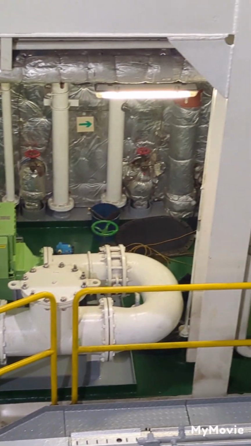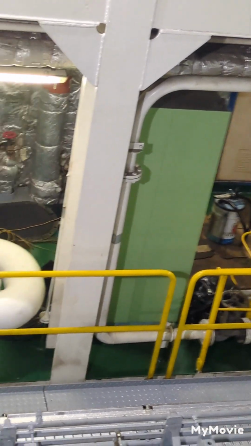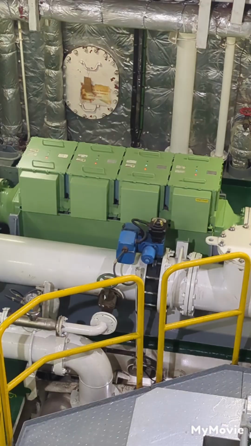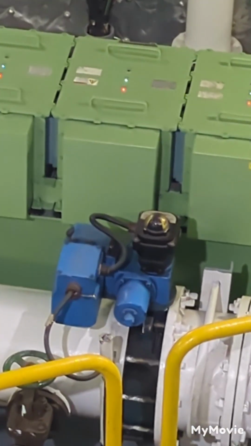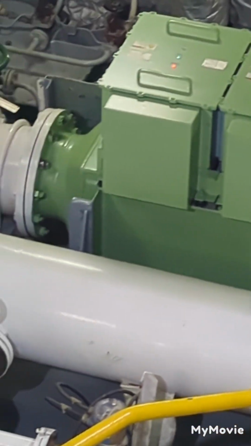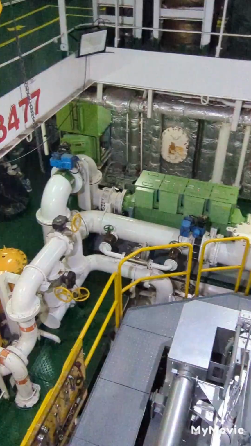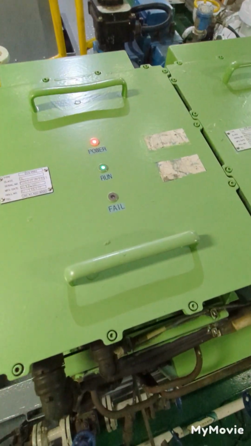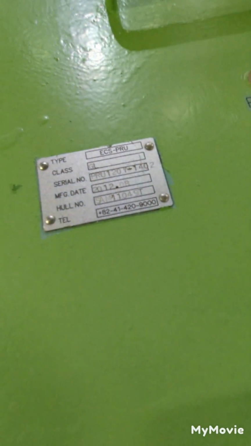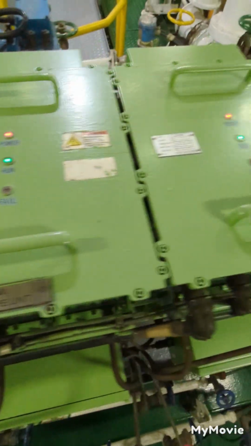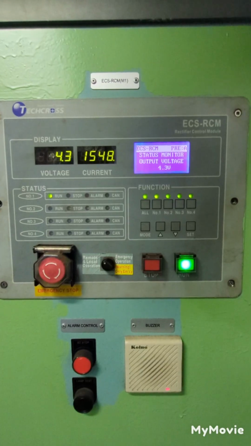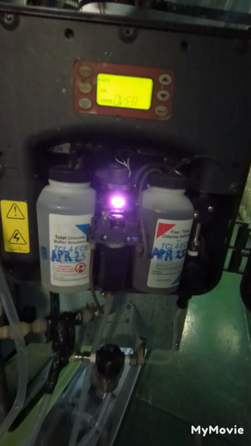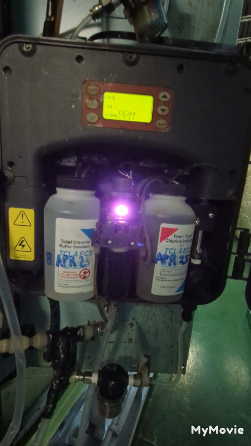So in here I have the ballast water treatment system made by Techcross. As you can see here, there is a power rectifier unit having a red light. Having a red light means the ballast water treatment is shut down or stopped from operation because we obtain a higher TRO value.